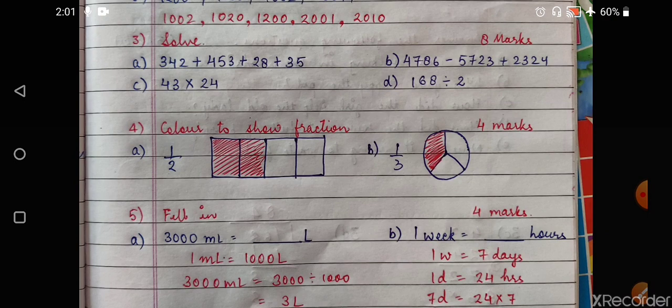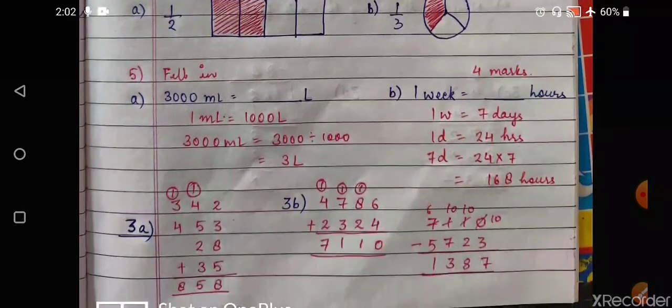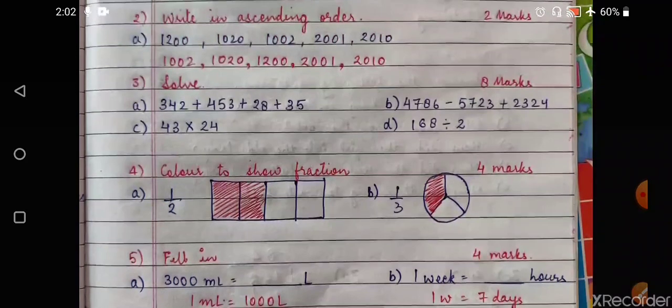So what we are going to do, we'll add 4786 with 2324. The answer will be 7110. And then we'll subtract 5723 from 7110. The answer will be 1387.